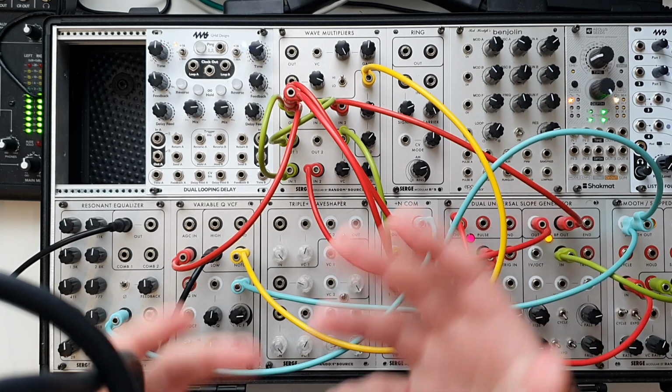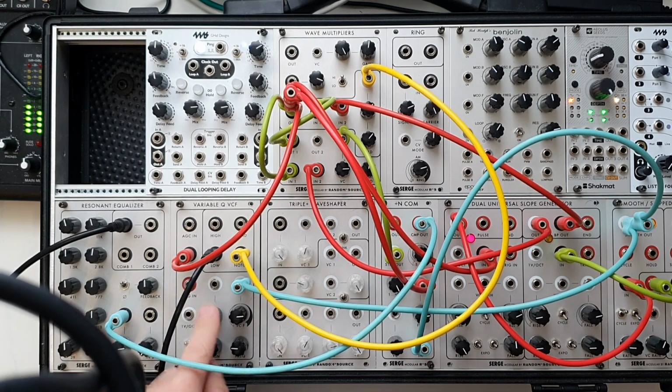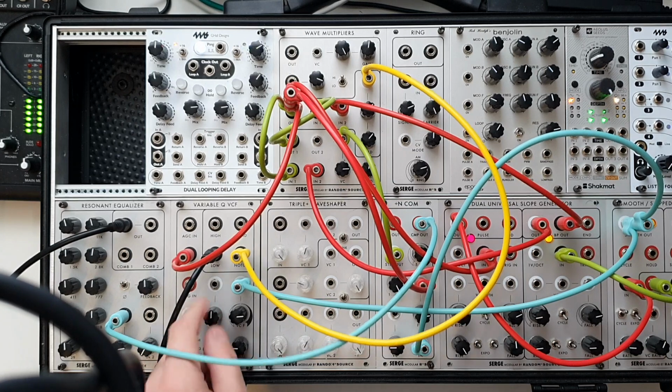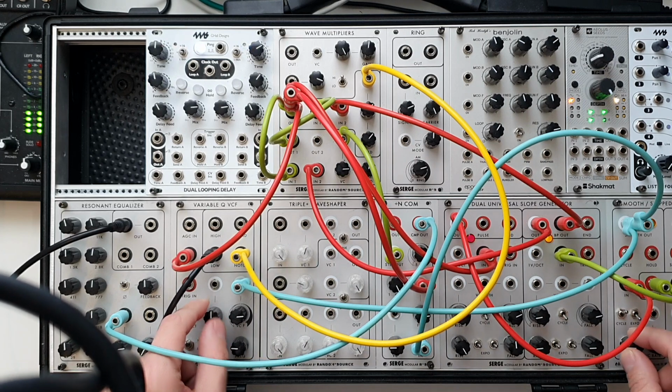That way I can create lower frequencies inside this. Very interesting. Be careful with the Q, the resonance, that it doesn't get too overwhelming. It can create some very piercing sounds.